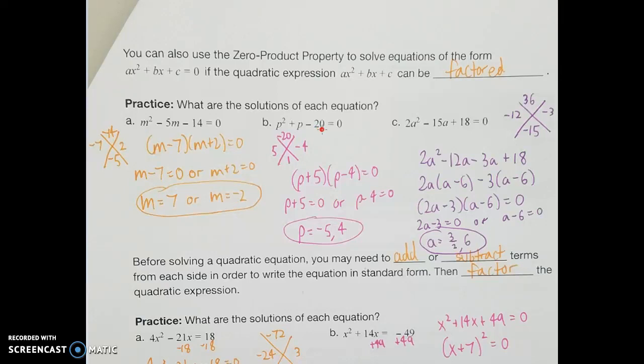If I'm looking for numbers that multiply to get negative 20 and add to get 1, those two numbers should be 5 and negative 4. And just like the last one, it's a little bit faster if there's no leading coefficient. If it's just p squared, that means my two factors are p plus 5 and p minus 4. And if those are equal to 0, remember I'm just looking for either the first or second part to be 0, and numbers that should end up solving for that are negative 5 and positive 4.